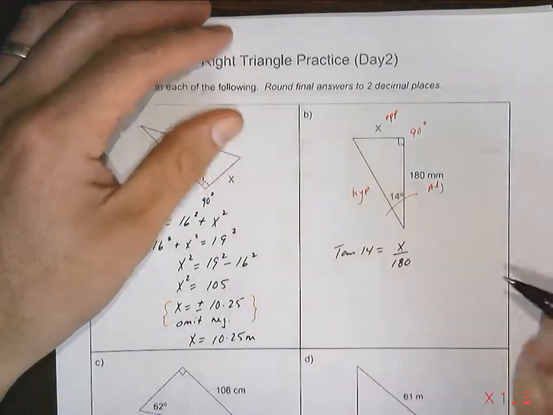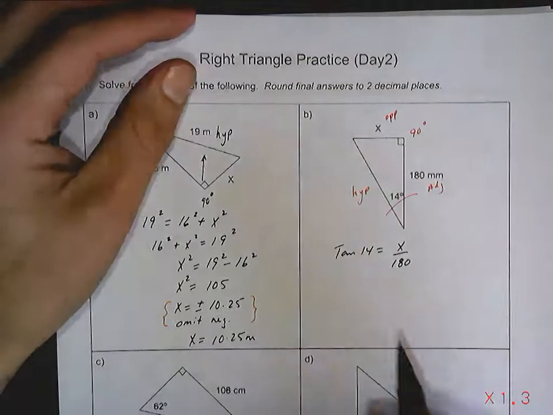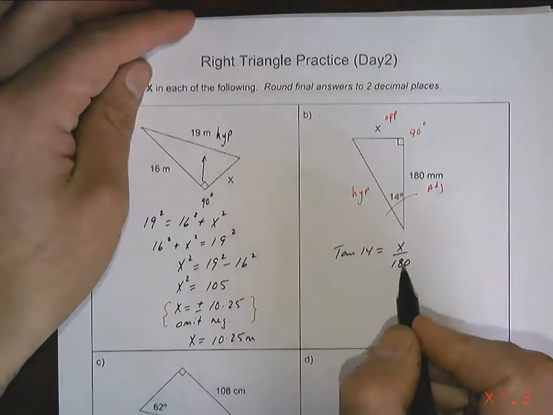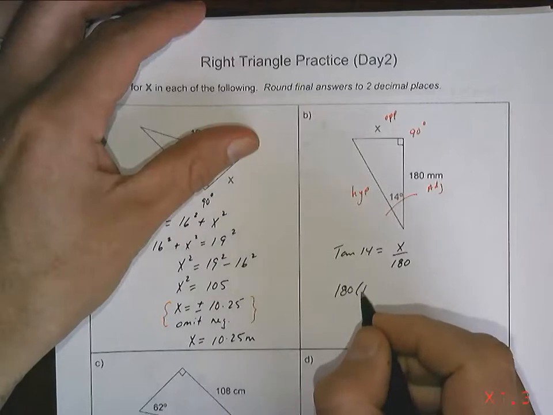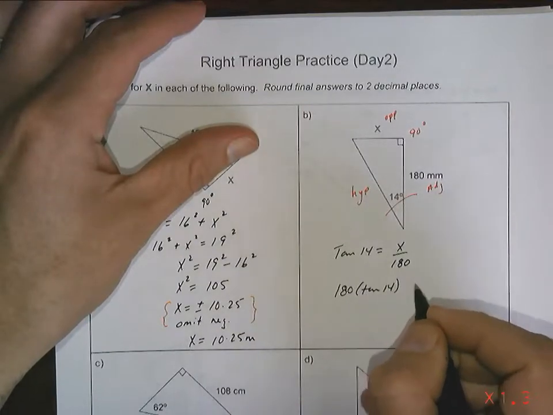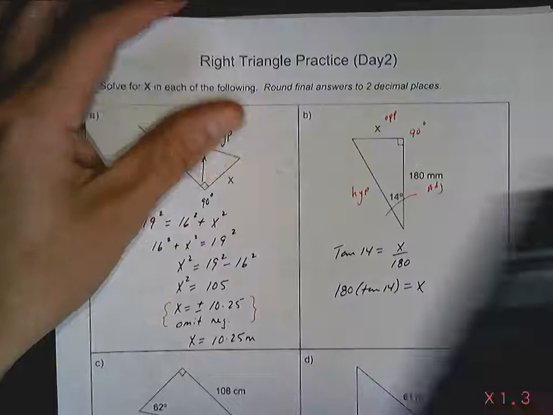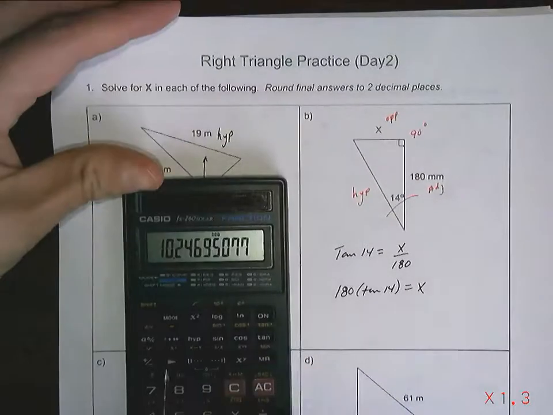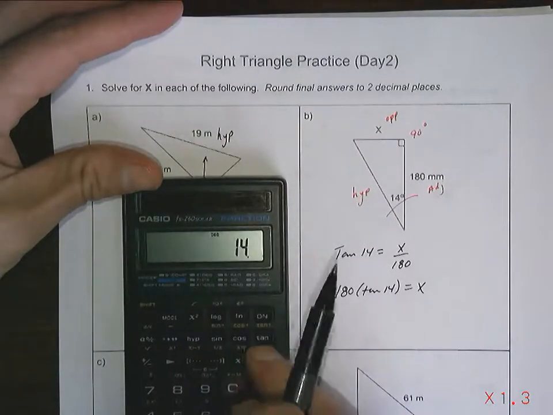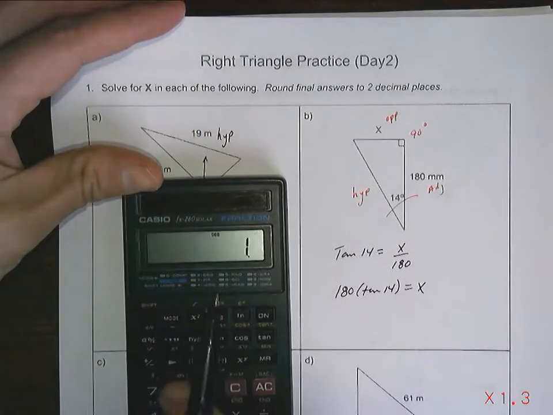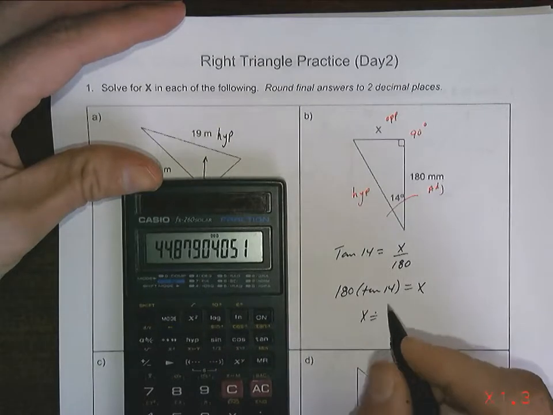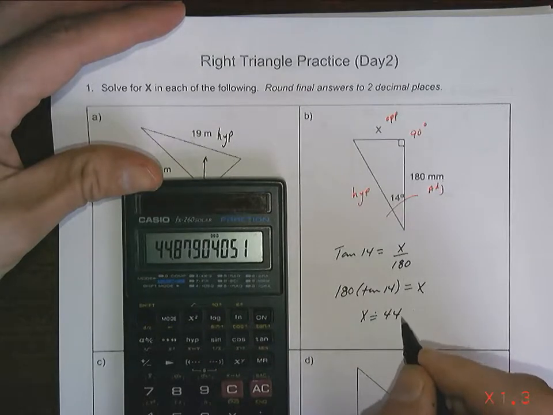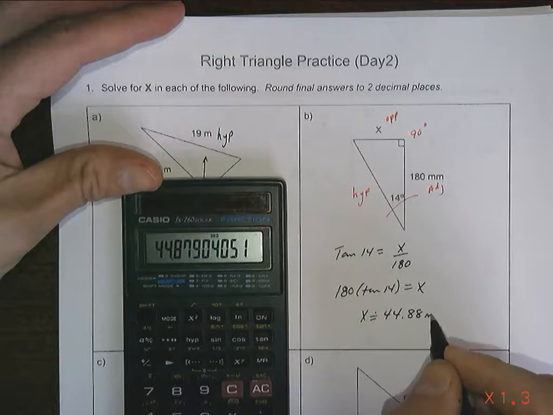This is the easiest type of question you're ever going to get. It's giving you the angle and your unknown is in the top, so we're going to cross multiply, giving us 180 times tan 14 equals x. Grabbing your calculator, making sure you're in degrees. I'm going to do the tan of 14 first, multiply it by 180, and I'll get an answer of x equals approximately 44.88 millimeters.